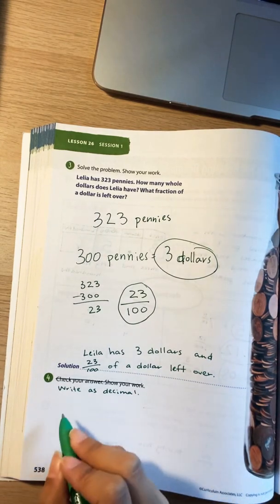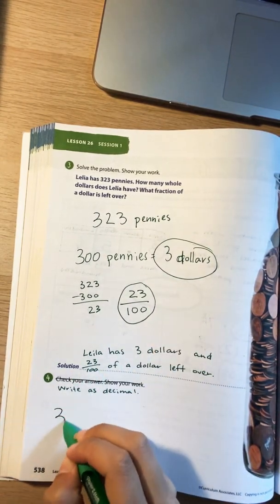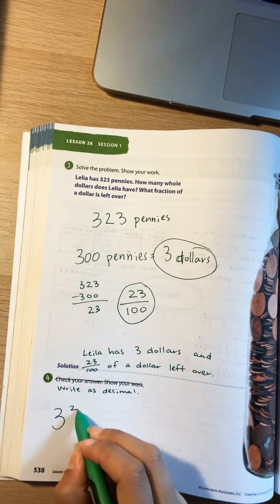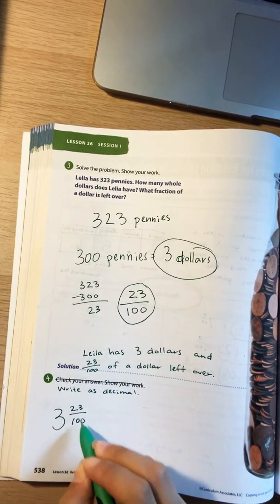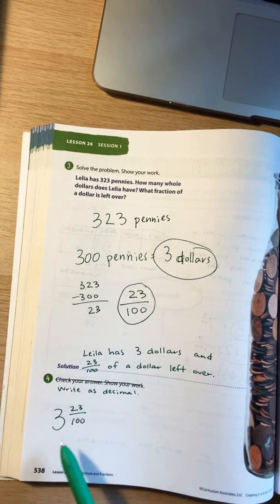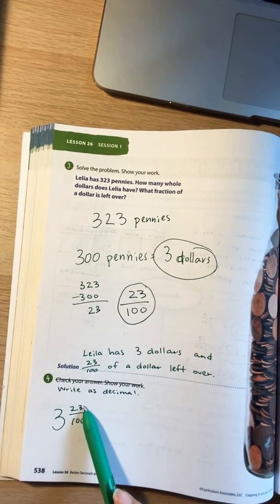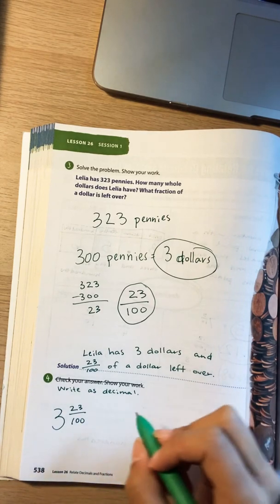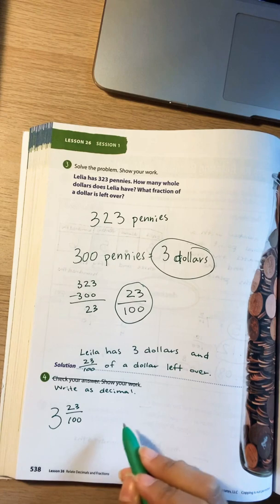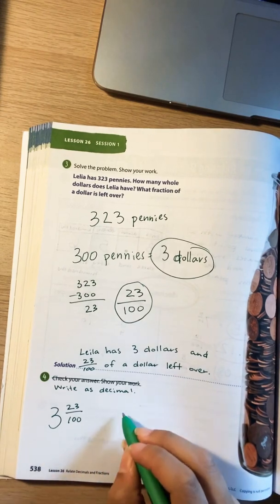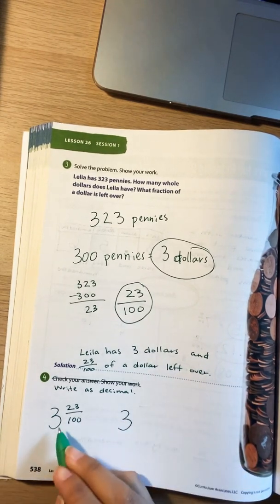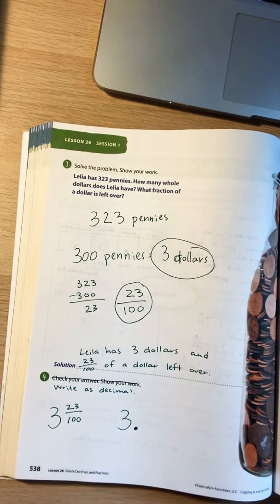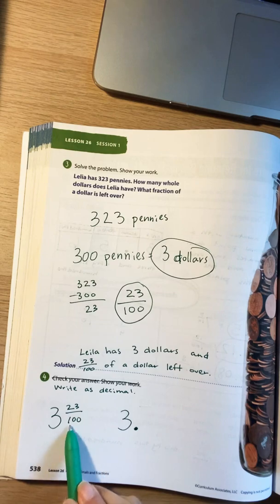Okay, so she has $3, so that's $3. And then the fractional part is 23 hundredths. So here it is as a fraction, right? $3, 23 hundredths of a dollar left over. Okay, so in my place value chart, or in my decimal, my whole number is 3. Then remember, between the whole number and the fractional part would be my decimal point. And then it's 23 hundredths.